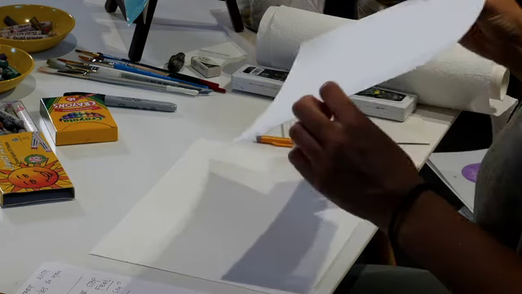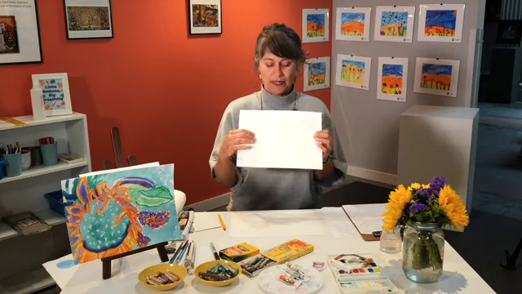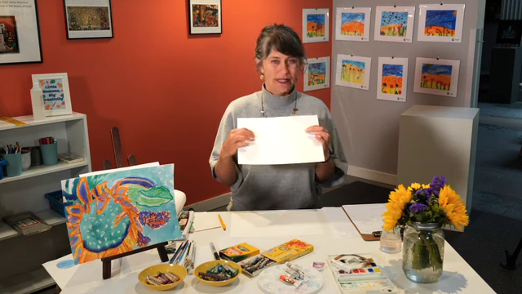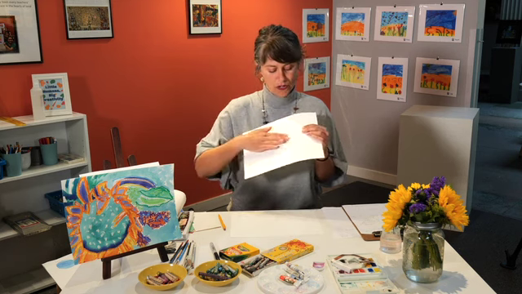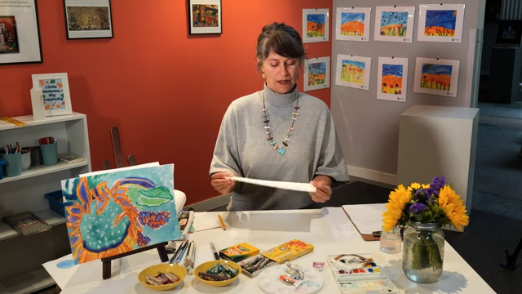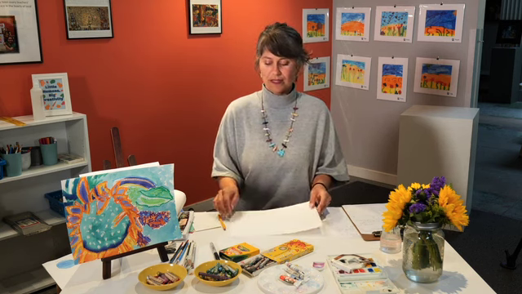I got the larger stuff so I could cut them into smaller pieces, and there's actually a rougher side and a smooth side, and I like to use the textured side, so you could probably tell by touching or just by looking that there are some more bumps on one side than the other.